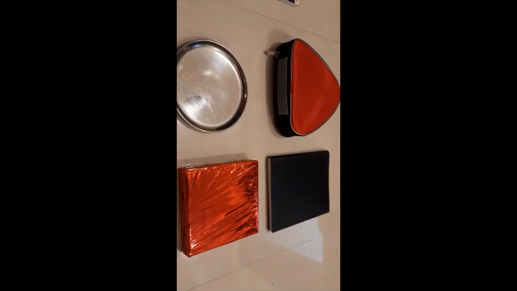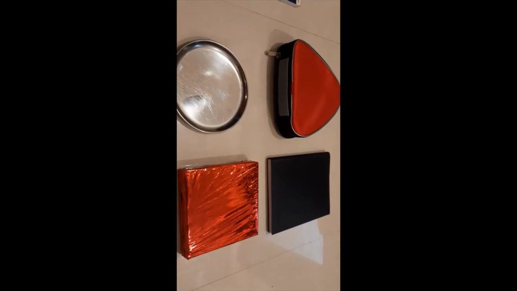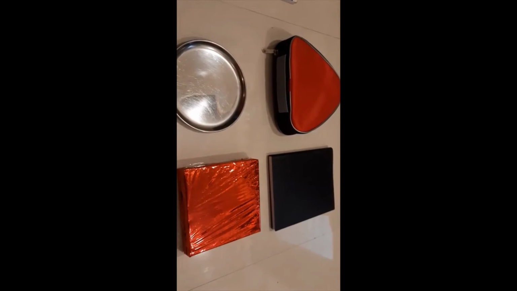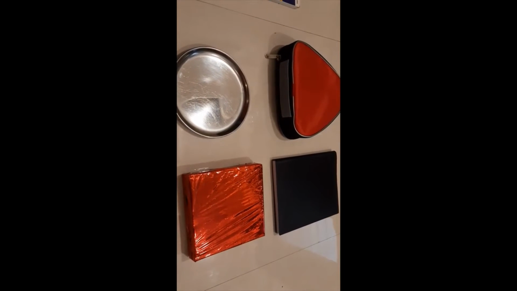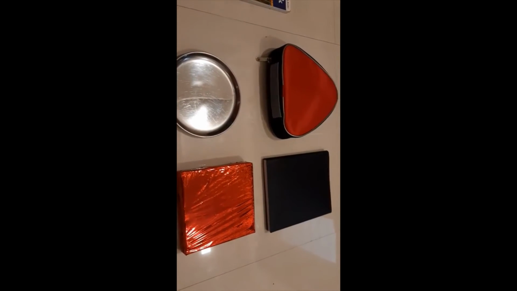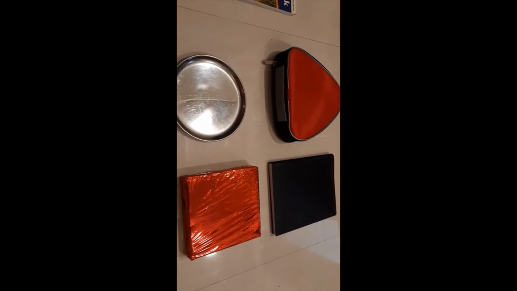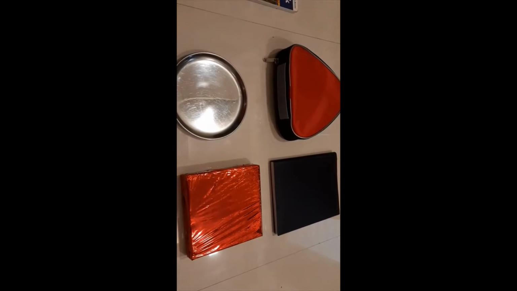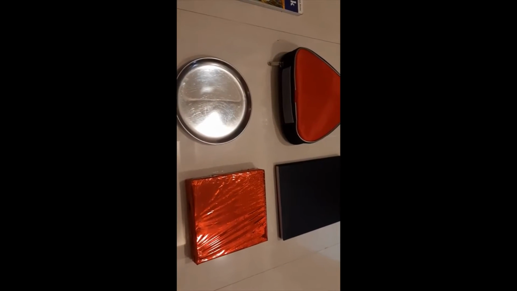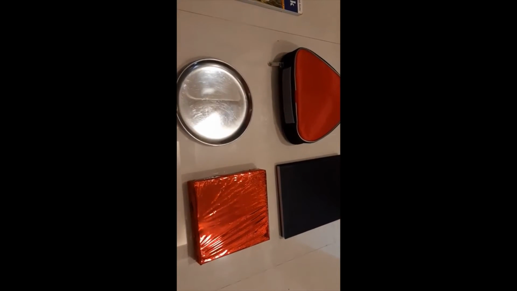Children, can you see these objects? Are they the same? No, correct? They are all different. What is the major difference here? Yes, they are all of different shapes. First of all, let me see how many of you know the shapes.